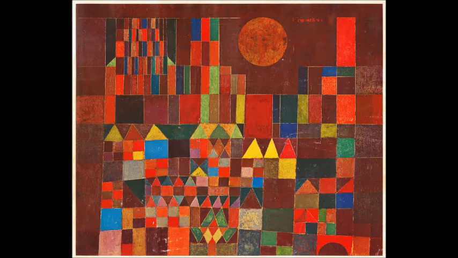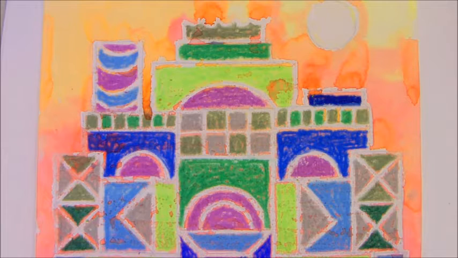Welcome back to day 2 of our Dream Castle painting inspired by Klee, where we are taking a closer look at his famous painting titled Castle and Sun, which is inspired by ancient Roman architecture. You will be creating your own version of a dream castle by use of geometric shapes and bright colors.